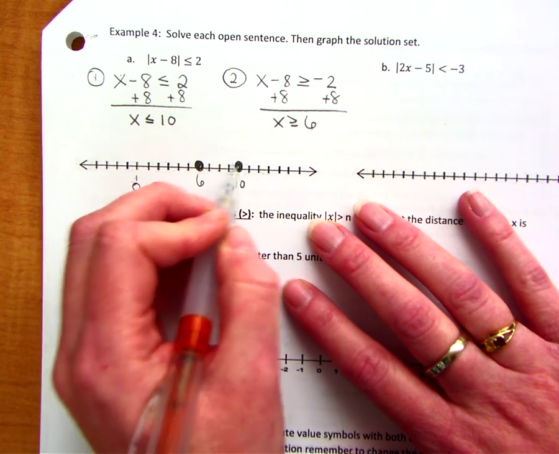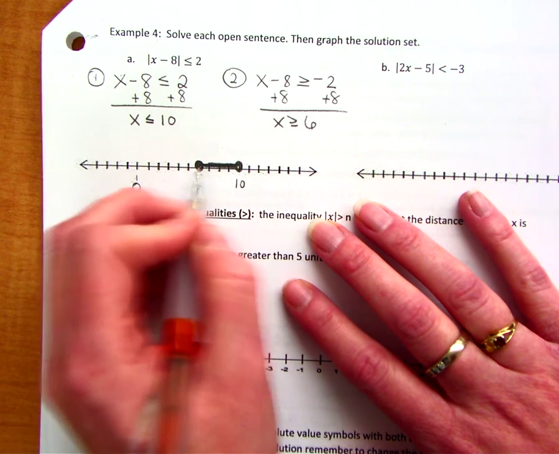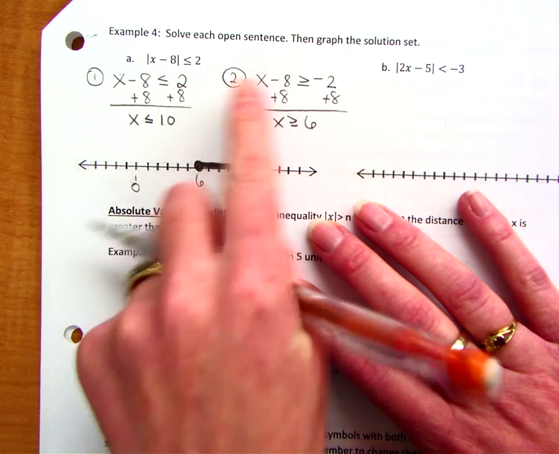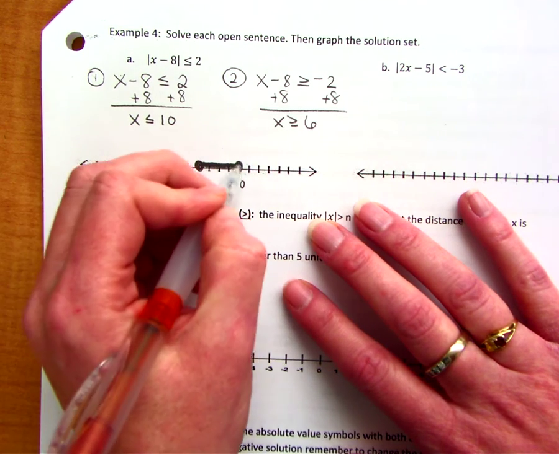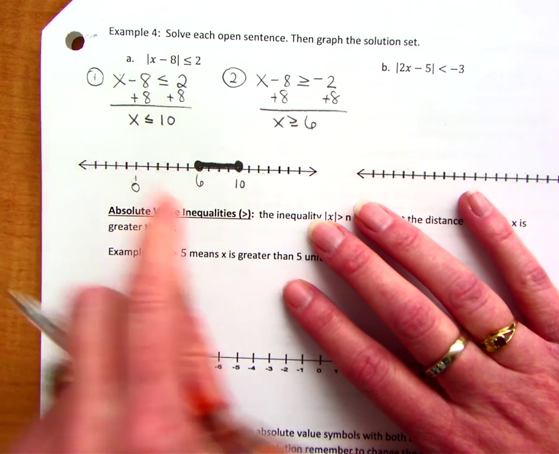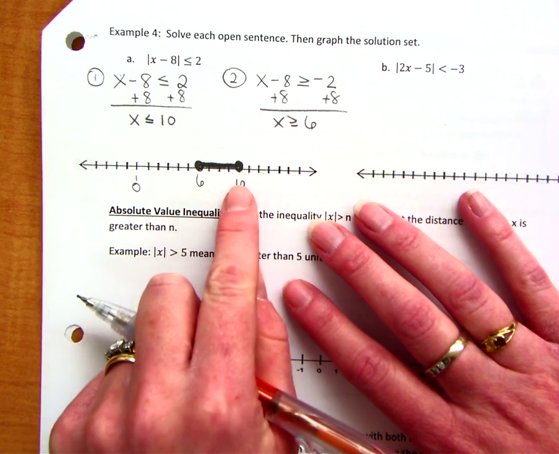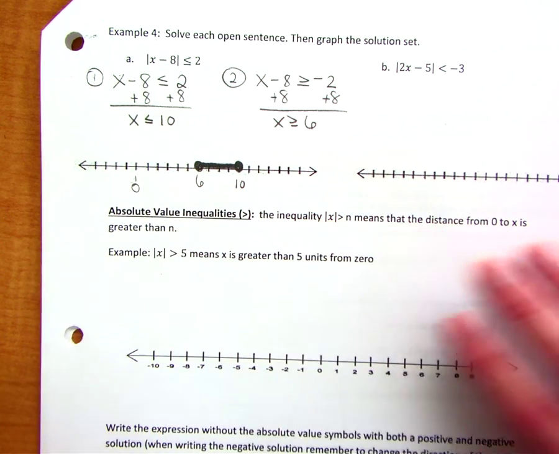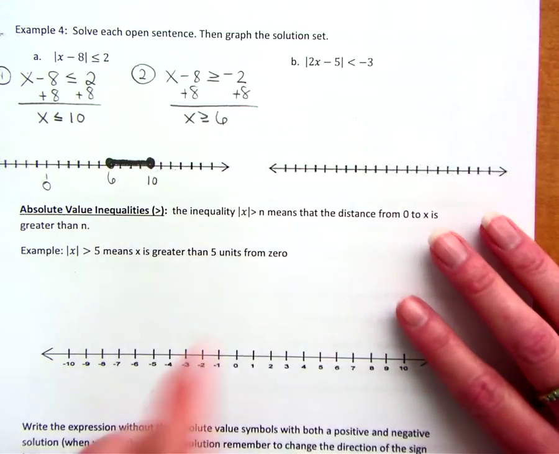It's going to be less than or equal to 10 and greater than or equal to 6. Anytime we have a less than with an absolute value, it's going to be an and. It's going to fall between the 2 points because the distance is less than that unit away. Okay, it's nearby.